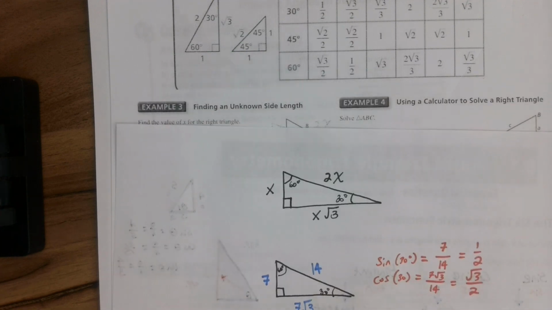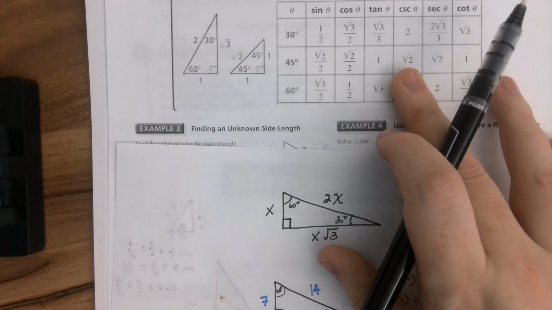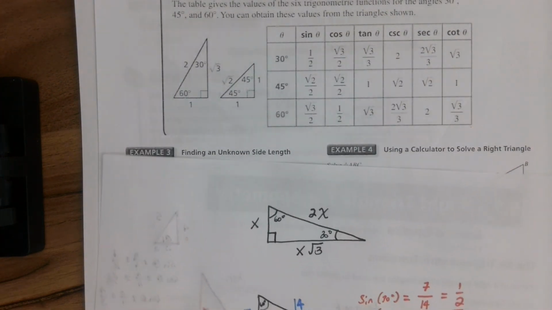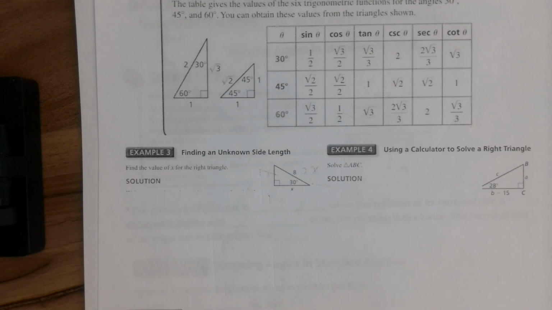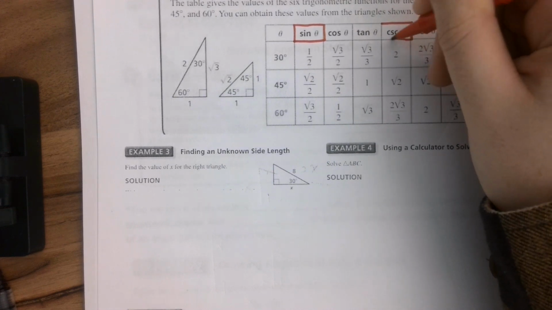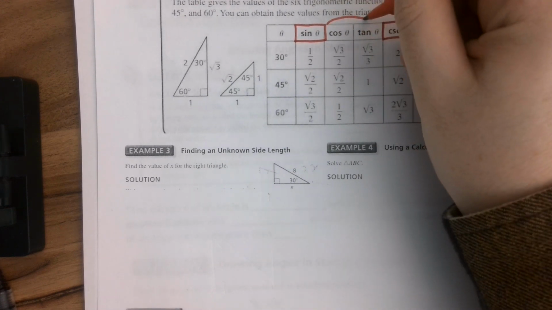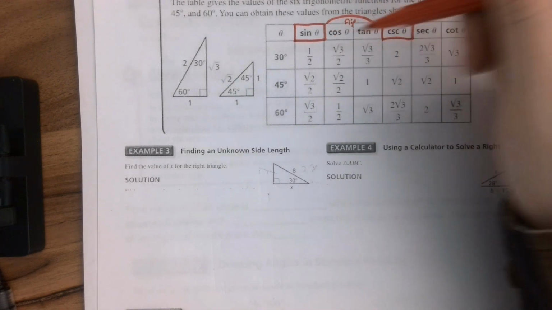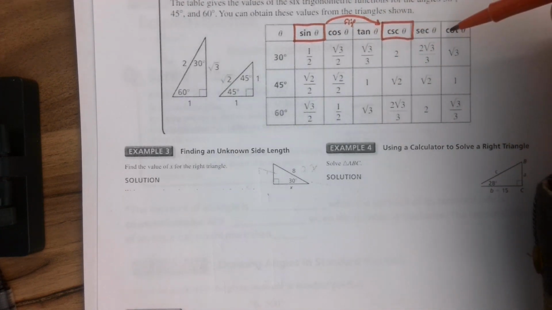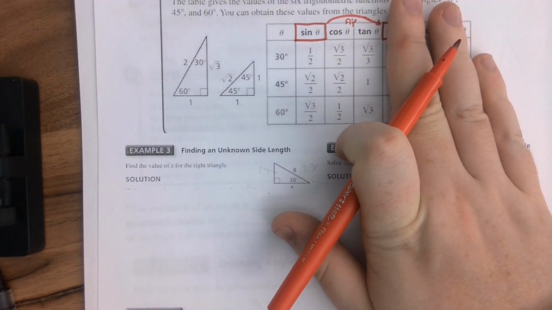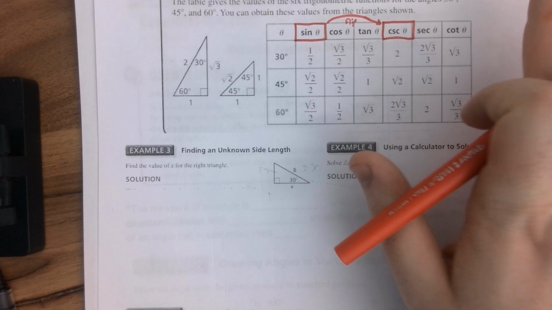However, these are nice shortcuts. If you can memorize them, you'll be golden. Another tip to help you memorize them is to remember that sine and cosecant are just reciprocals. It's just flipped. Same with cosine and secant, tangent and cotangent. So if you can just remember this side of the table, you can just flip all these fractions and get this side of the table.